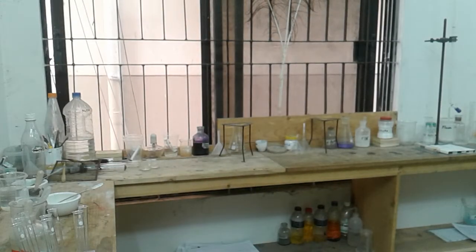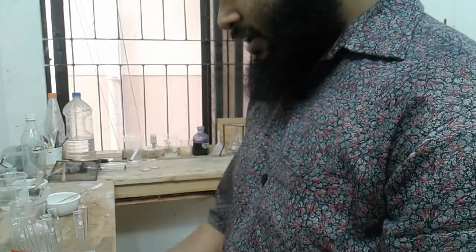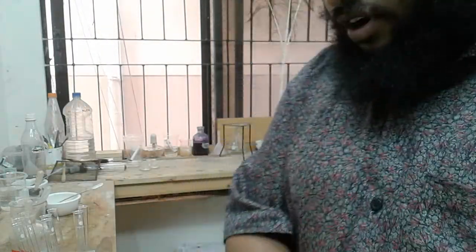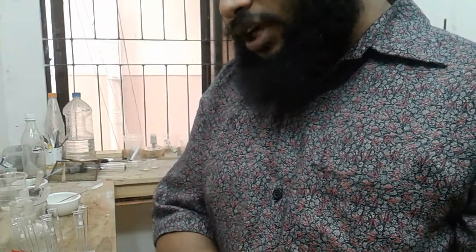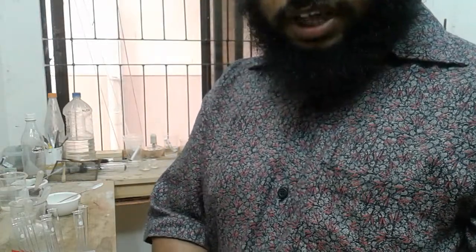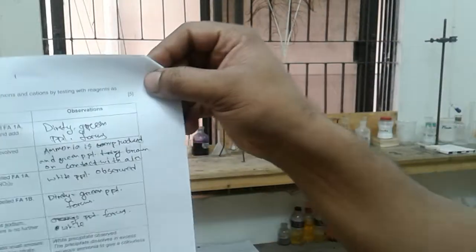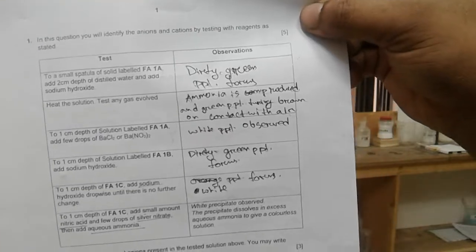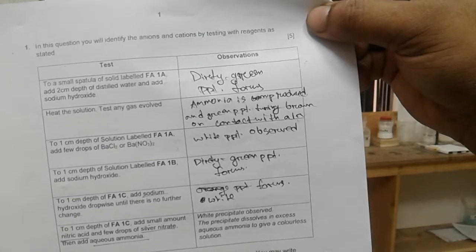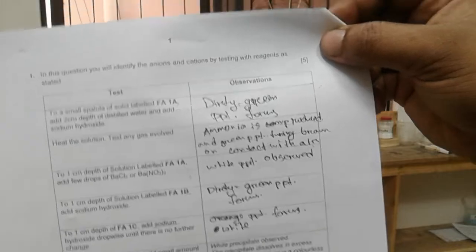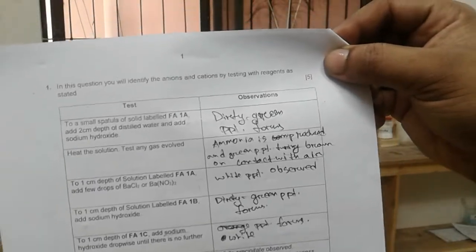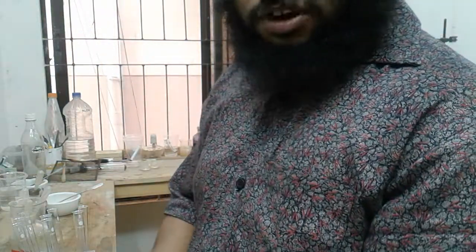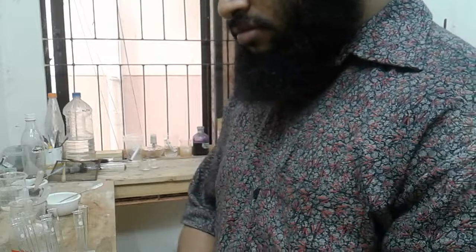Okay. So I have cleaned the test tube 10 times. In our first experiment, it will be a dirty green precipitate which is insoluble in excess, which the candidate has not written here, so his marks will be penalized. And later on he has heated the solution and ammonia gas was evolved. Okay, the smell was not bad, but it's too bad.